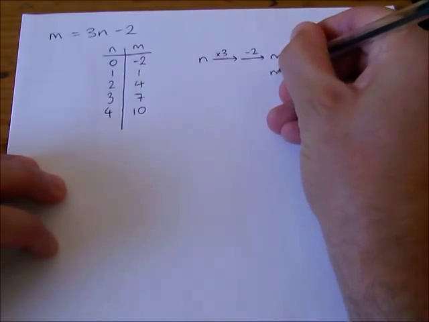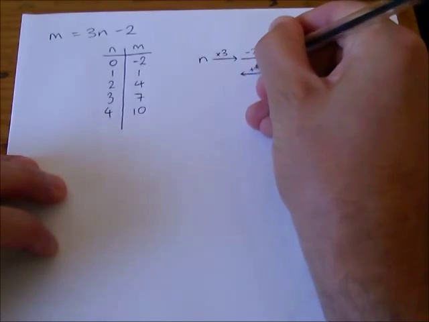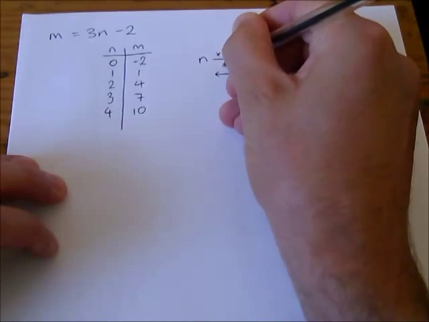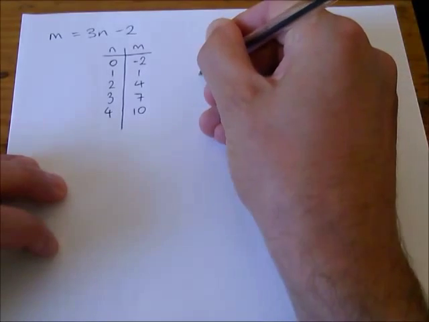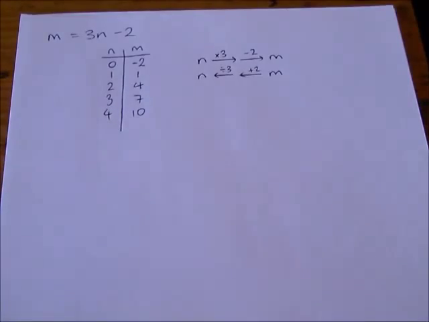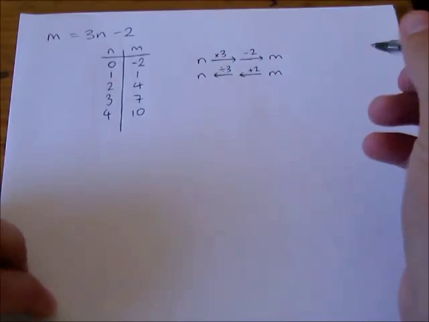So how do I work backwards? Well, just reverse the steps like that. And now I've got to try to write this as a formula.